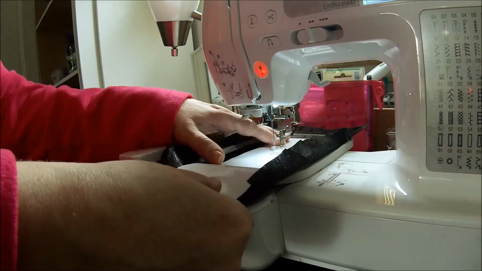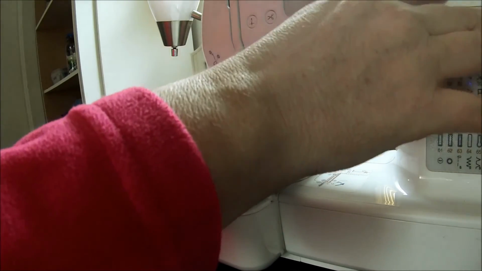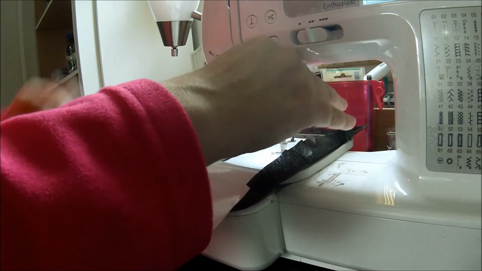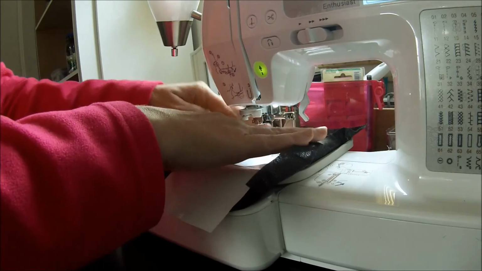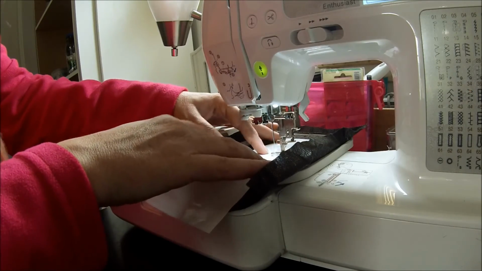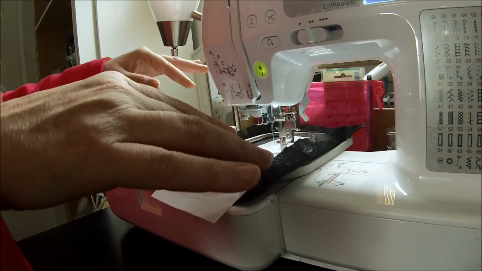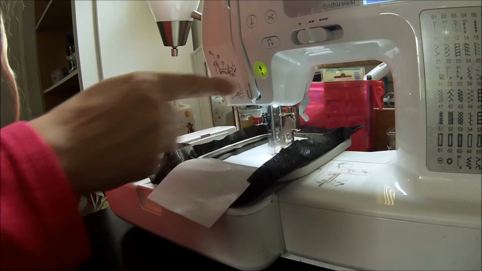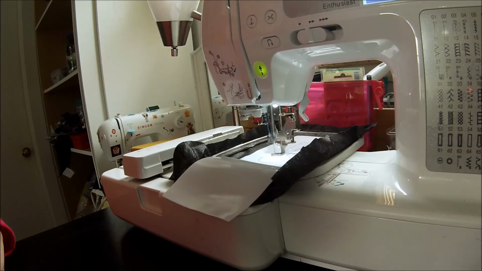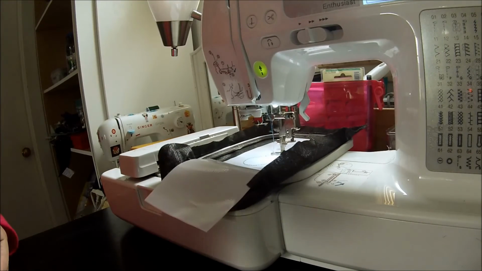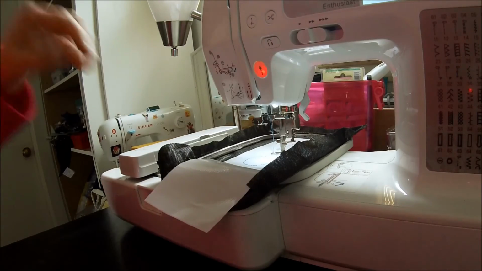And it only wants one color, thank goodness, and it's as big as it can be. Okay. Okay, so there we go.